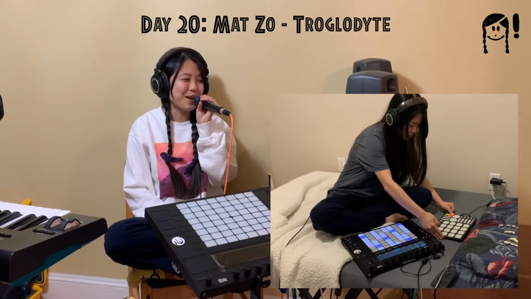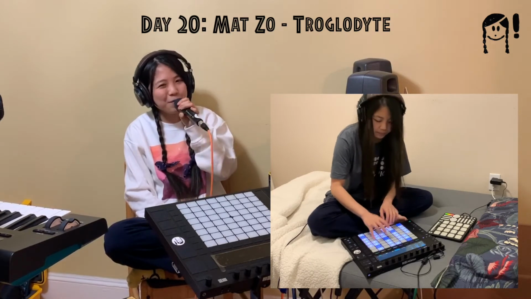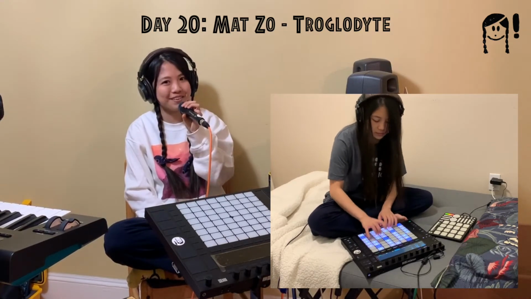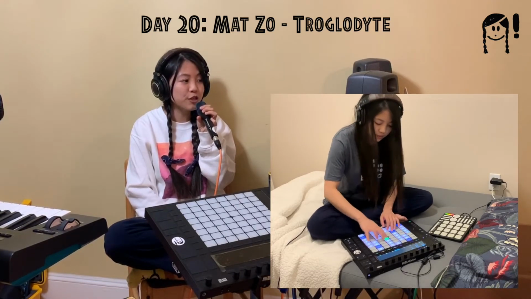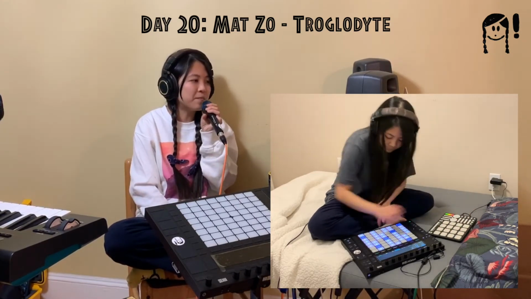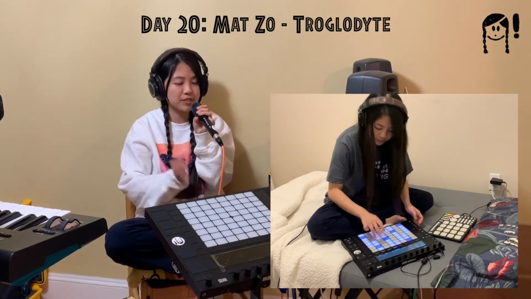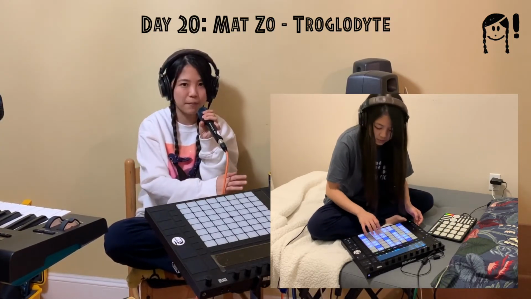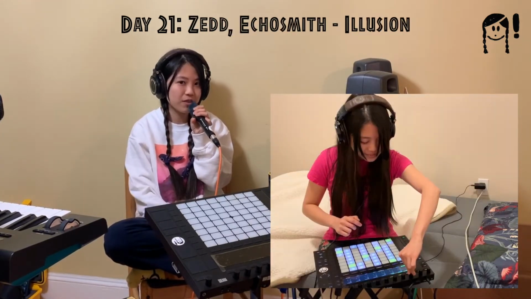This is Troglodyte by Matzo. Which is probably one of my favorites to do. I love the feel in this song. I've also done it a lot in live shows, usually on push as well. And I'm using Q Neo as kind of a secondary controller to have a separate set of sounds set up in addition to whatever I'm doing on push with the main synth.